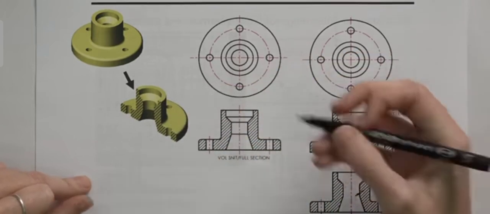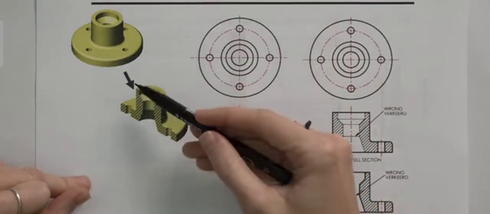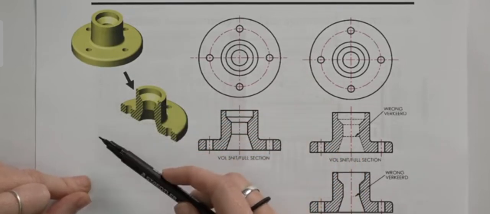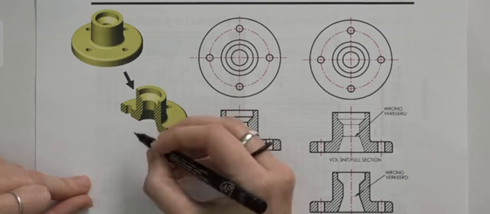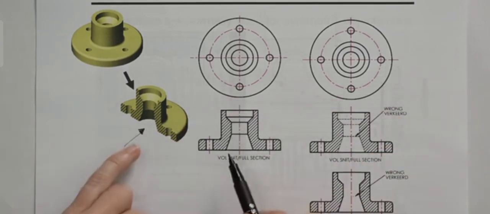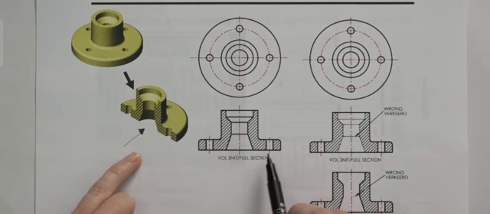So when we talk about a section, it's literally that we're cutting off the front half, or whether it's a quarter or the whole half, we cut that completely away. And now we're going to look at what that view looks like. So if you look at the examples that were drawn here, this is the correct view that you'll see.